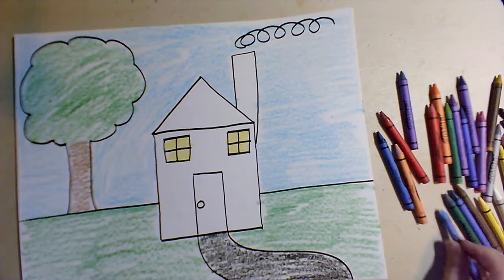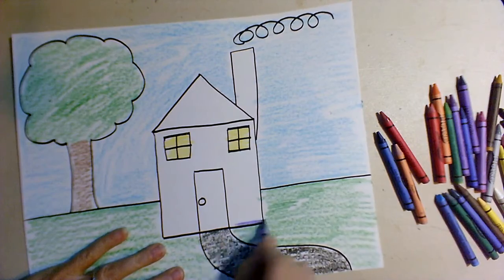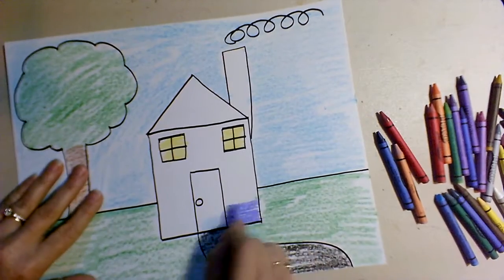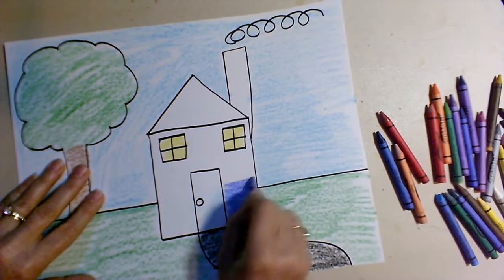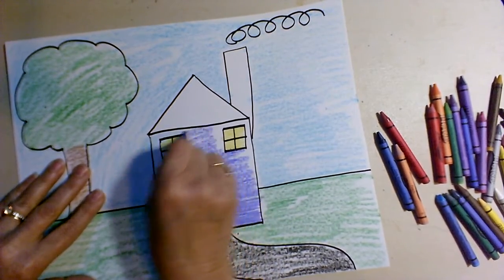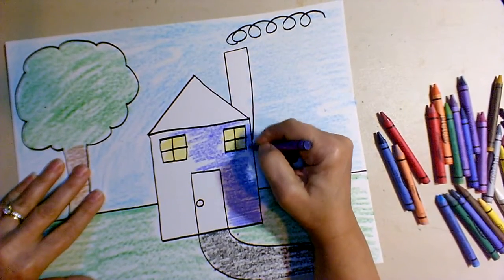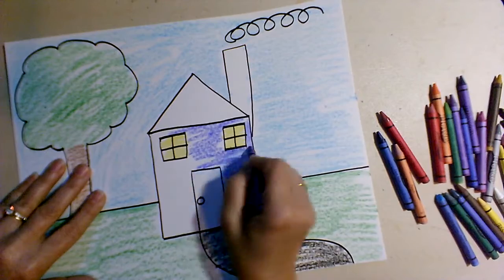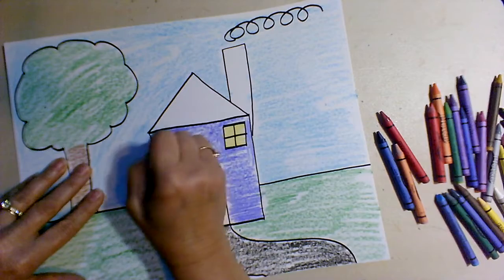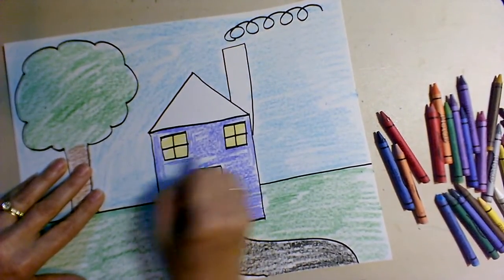There you go. Now I'm going to color in my house. I'm going to color in my house my favorite color, purple. Make a purple house. Going around my door, make sure I go around my windows. Color in my windows. Trying my best to make sure I cover all that white. I know it's hard. It's a big piece of paper to color in.